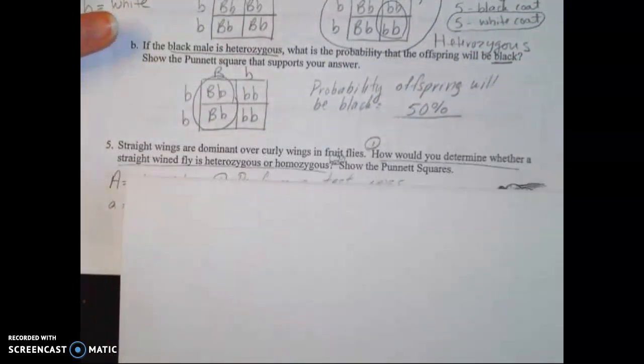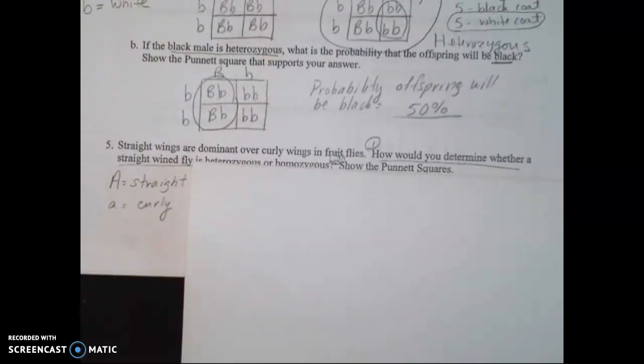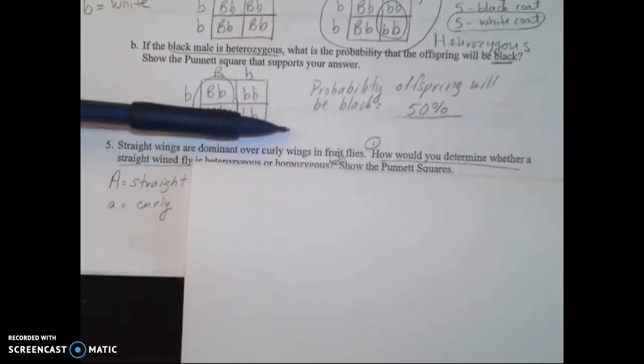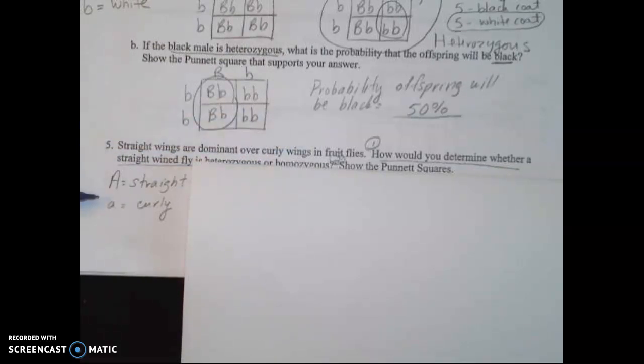Number 5 is another example. We've had a couple of questions here to answer. Notice my key, I chose an A. Straight rings are dominant over curly rings. I don't think a letter S is a great letter to choose. I don't think C is a great letter to choose. I don't think W is a great letter to choose. So I went with A, so I could easily distinguish the dominant and recessive.